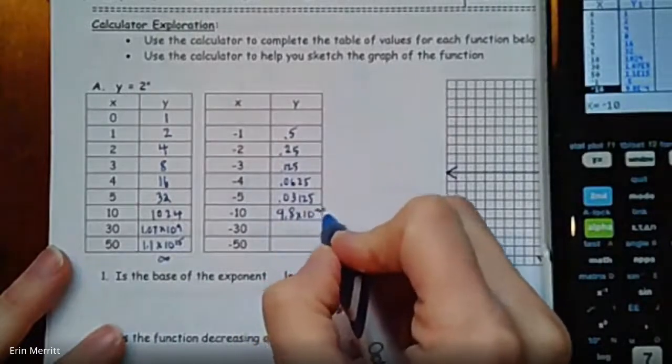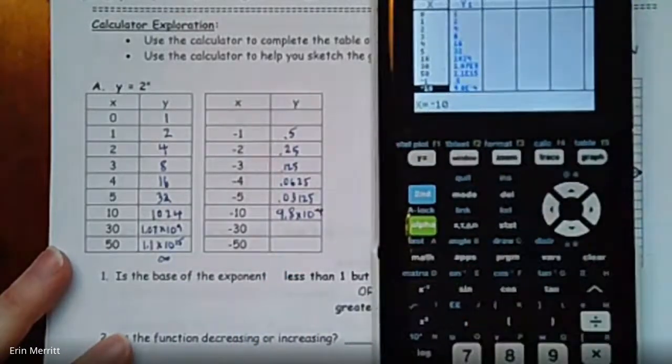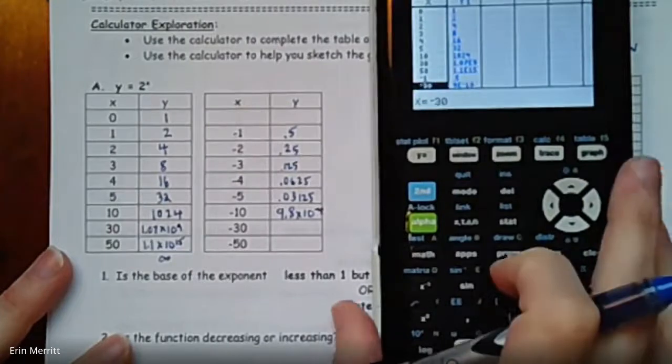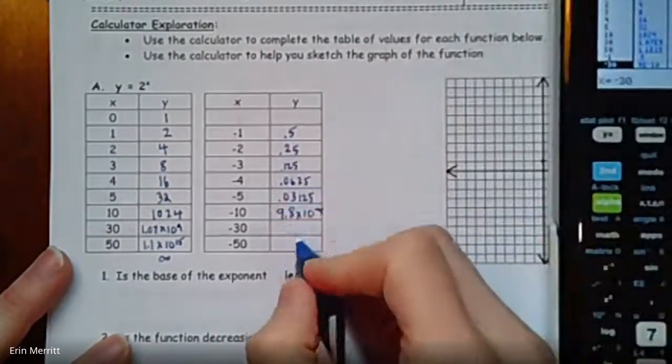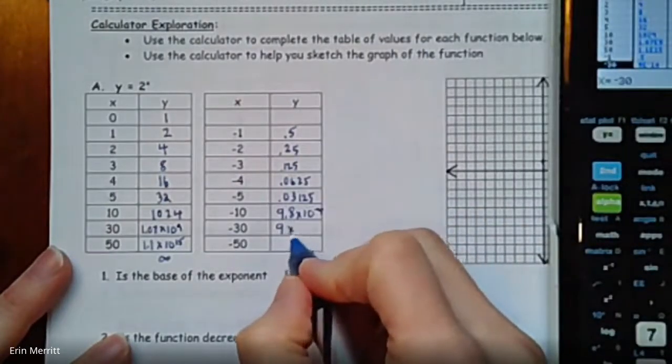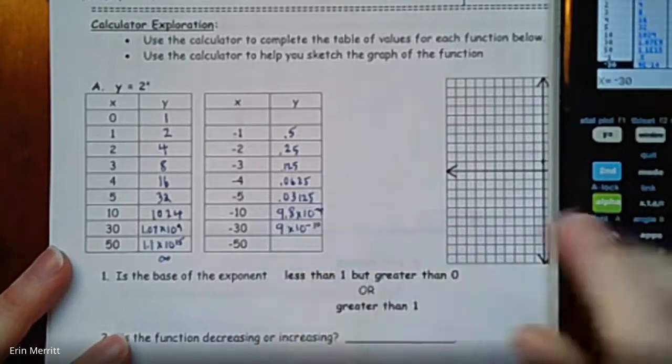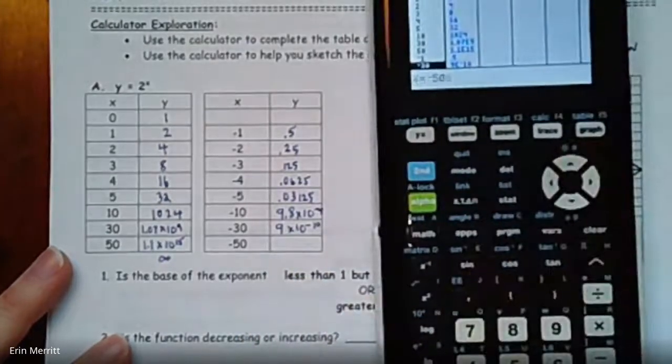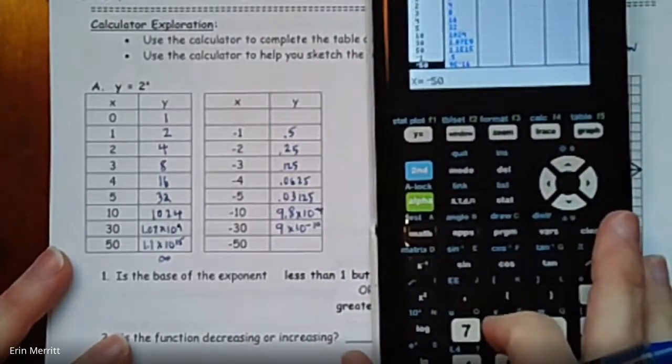All right, let's see if I can finish the last two. -30 gives me 9 times 10 to the -10th. And then negative 50, that gives me 9 times 10 to the negative 16th.